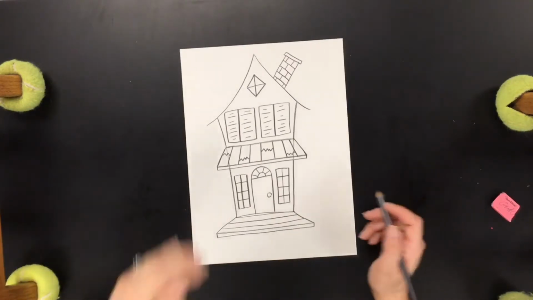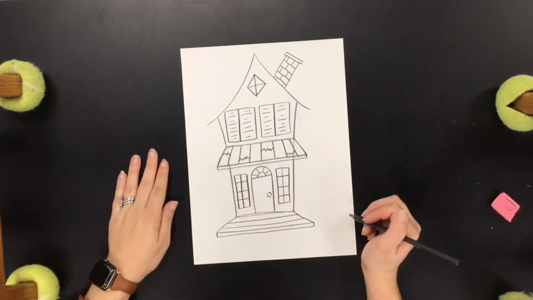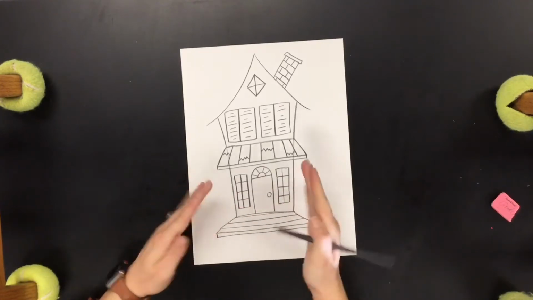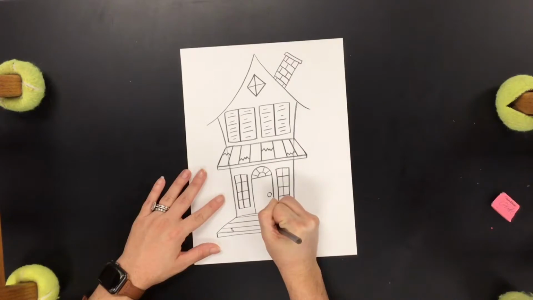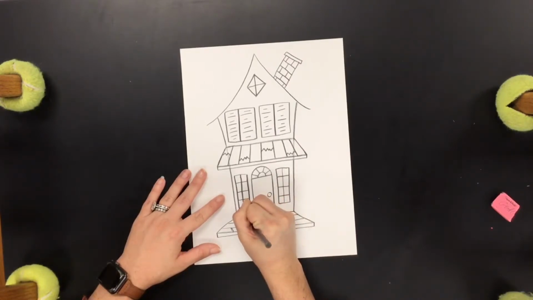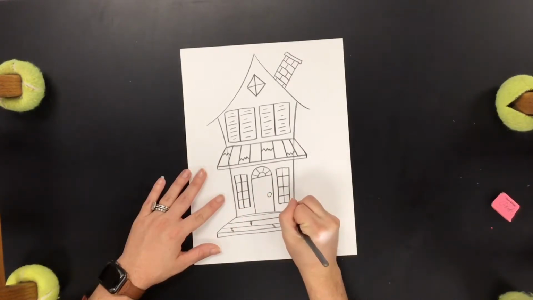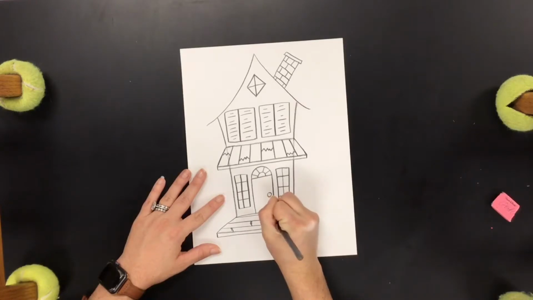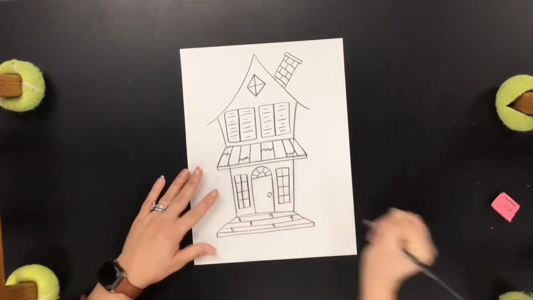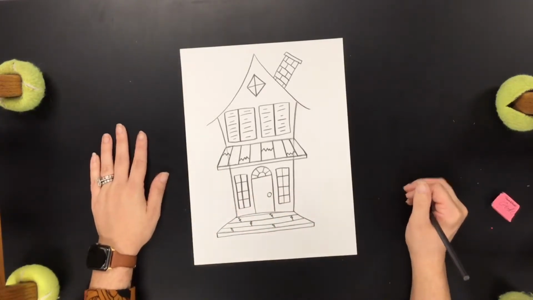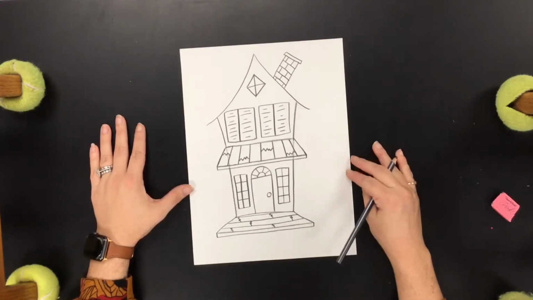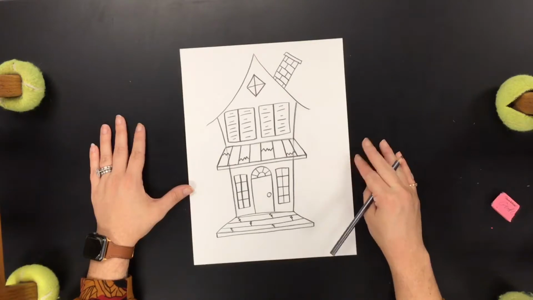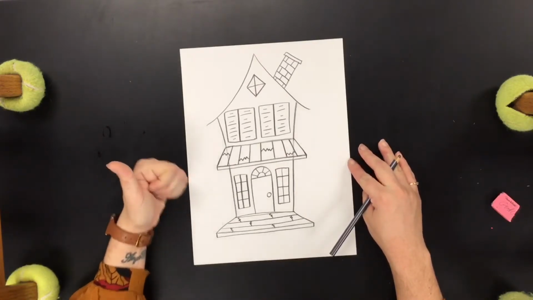Awesome. Now for these jaggedy zigzag lines, instead of going side to side, I am going to go up and down, and I'm going to do one every so often to make it look like my porch is kind of falling apart here. Thumbs up when you got it.